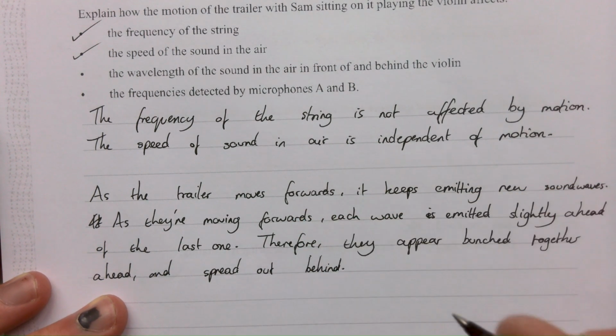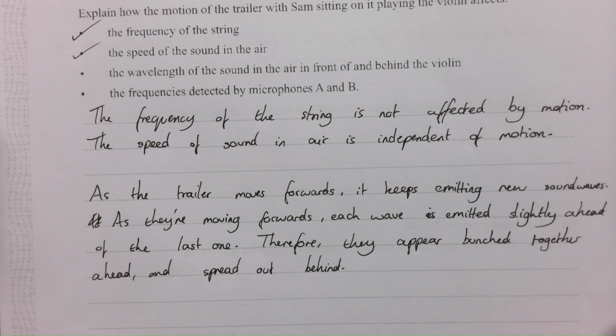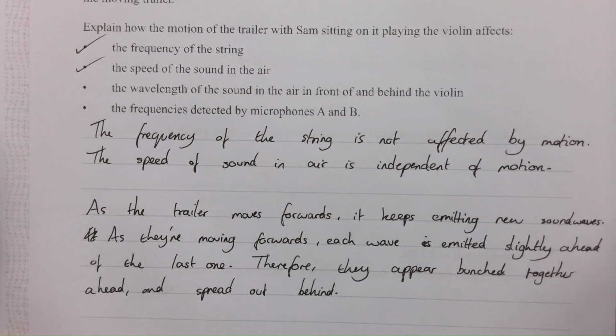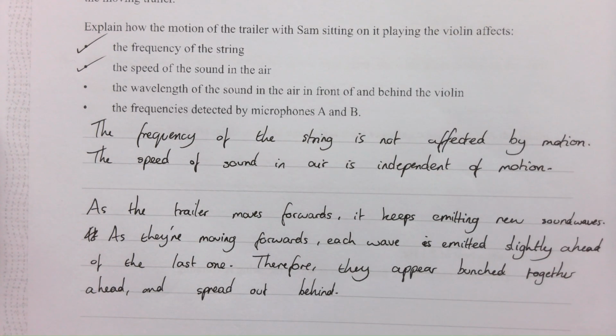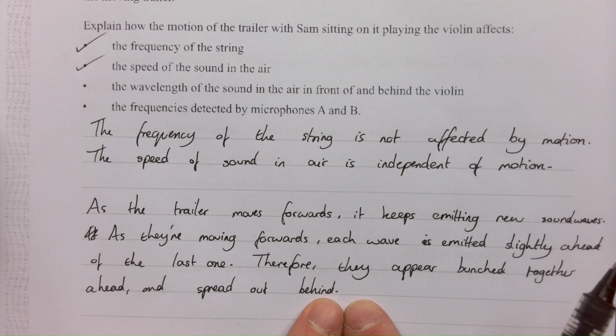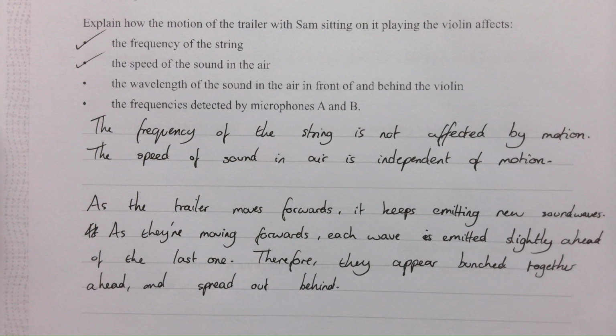Now, sometimes they ask for a diagram to go here. Because they haven't here, we don't need to give one. If you feel like it was going to help you explain this, because it's difficult to articulate, then do so. Just try to give yourself some space. But the idea is you just have to describe the fact that each time these waves are being emitted, their emission point has moved slightly because the person's moving forwards all the time. Therefore, the wave fronts ahead start to bunch up. Behind, they appear to have been spread out.